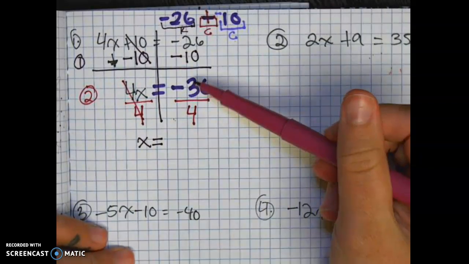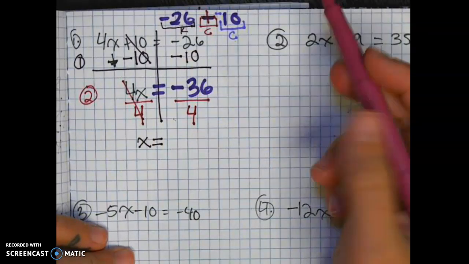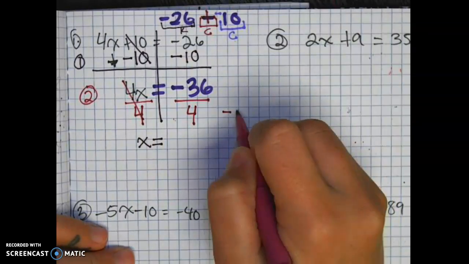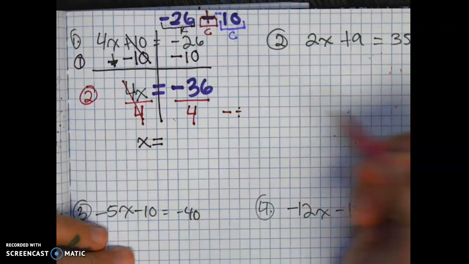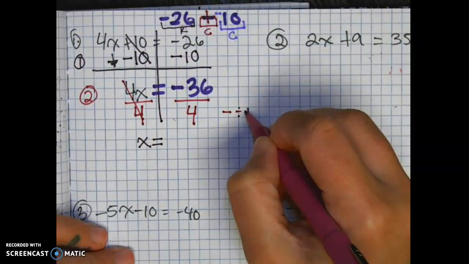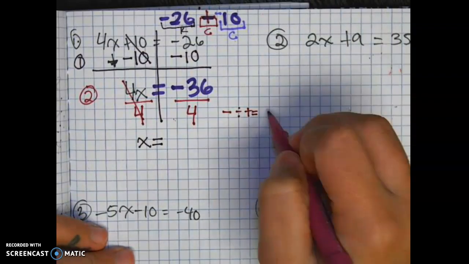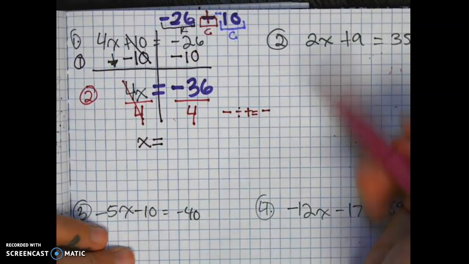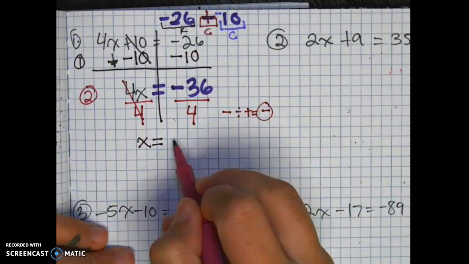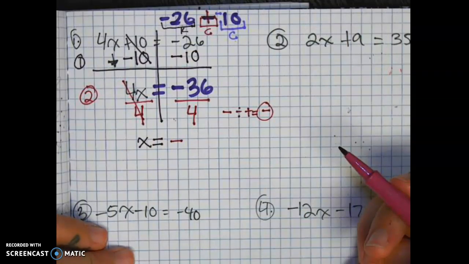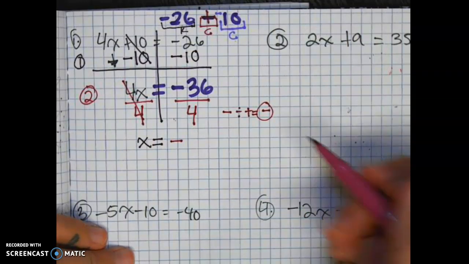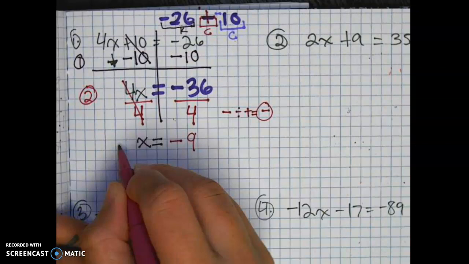Now I have a negative divided by a positive. So anytime you have a negative divided by or multiplied by a positive, since they're opposite signs, it's going to be a negative. So I know that my answer is going to be negative. 36 divided by 4 is what? 9. So I have negative 9.